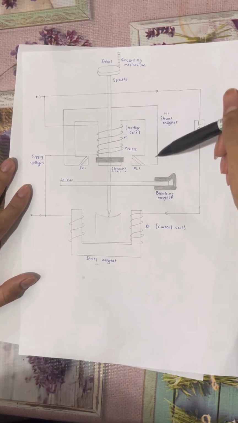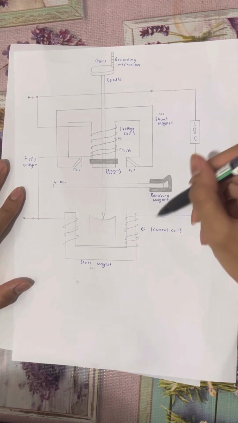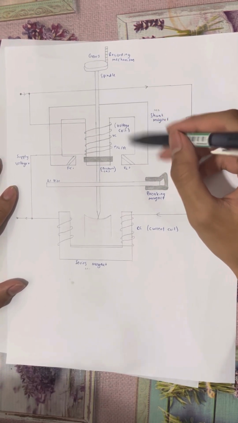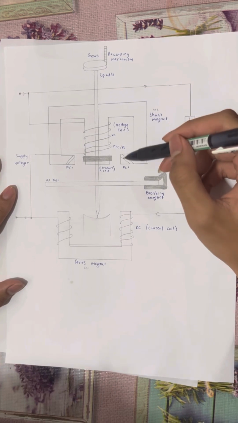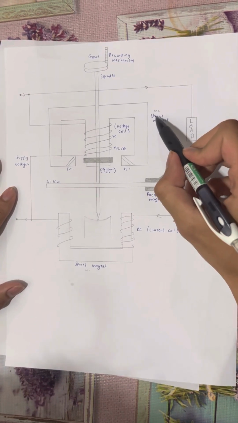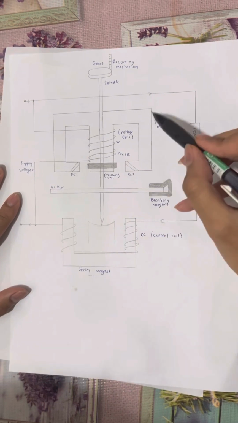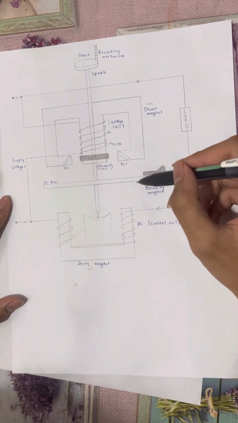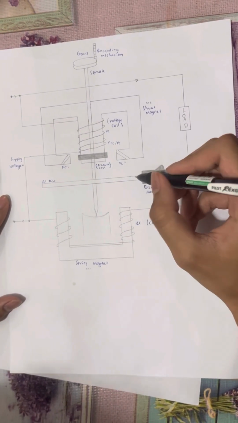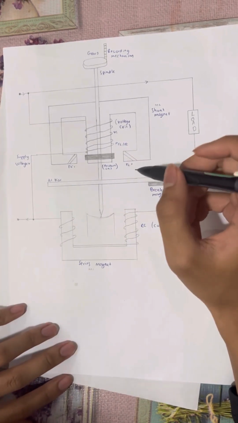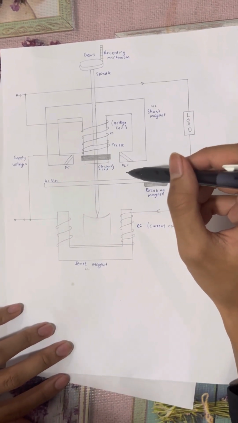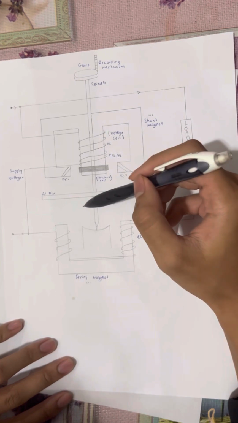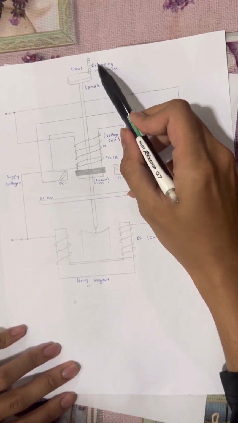As you can see in the drawing here, the current coil and voltage coil are made up of silicon steel lamination. These two coils form a driving system. The shunt magnet and series magnet are in the moving system. In the braking system, the permanent magnet is used to reduce the rotation of the aluminium disc. The function of the registering system is to record the number of rotations of the aluminium disc. It is recorded here.